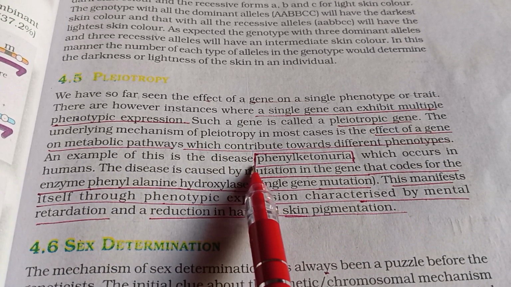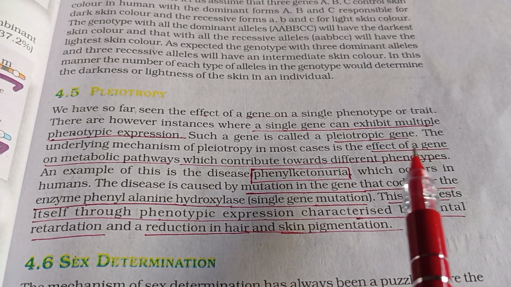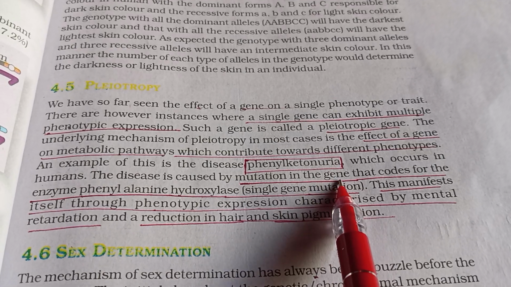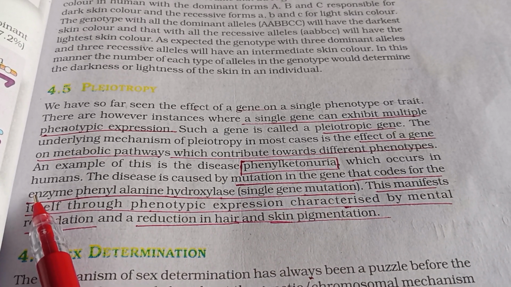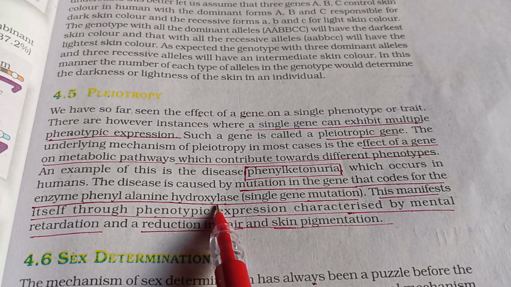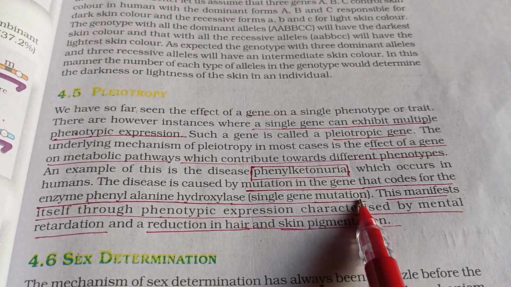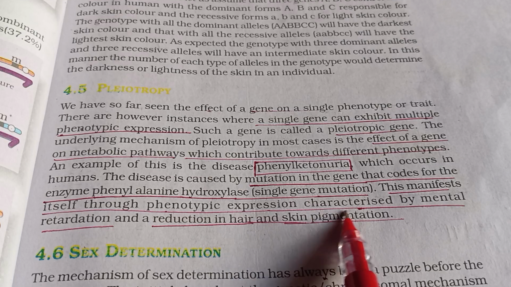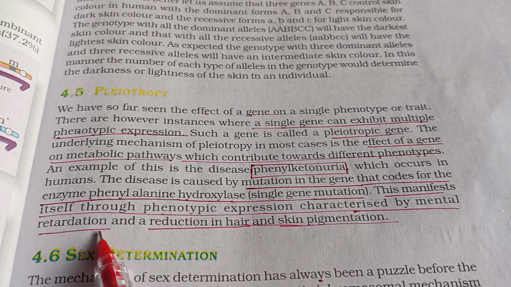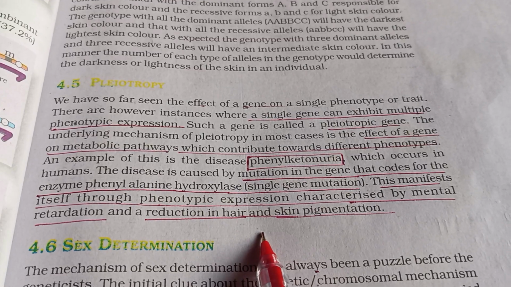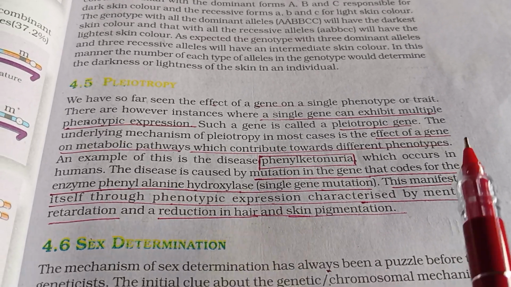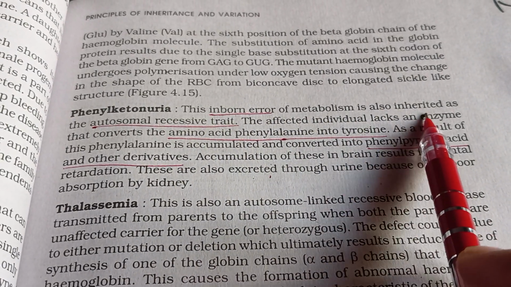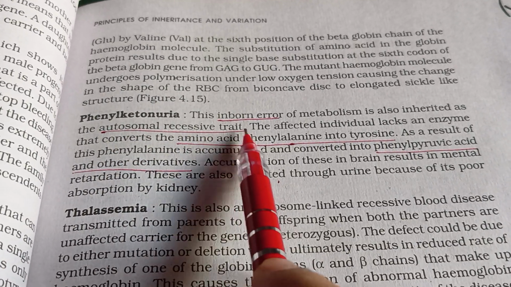An example of this is the disease phenylketonuria, which occurs in humans. The disease is caused by mutation in the gene that codes for the enzyme phenylalanine hydroxylase. It is a single gene mutation. This manifests itself through phenotypic expression characterized by mental retardation and a reduction in the hair and skin pigmentation. So this inborn error of metabolism is also inherited as an autosomal recessive trait.